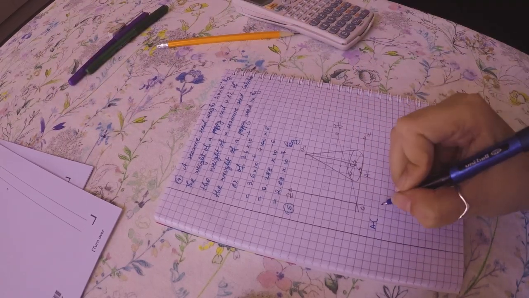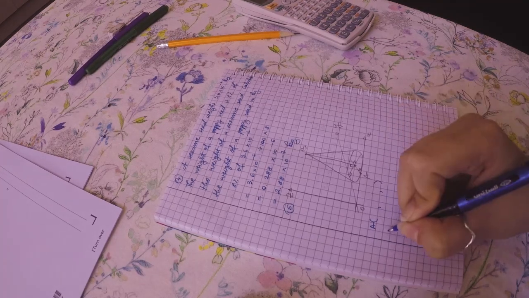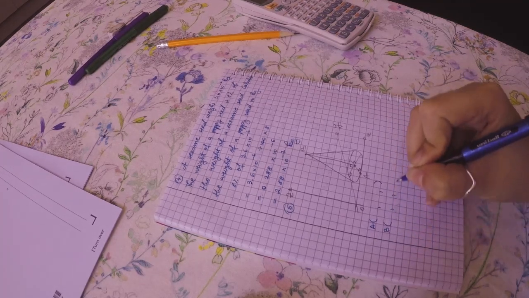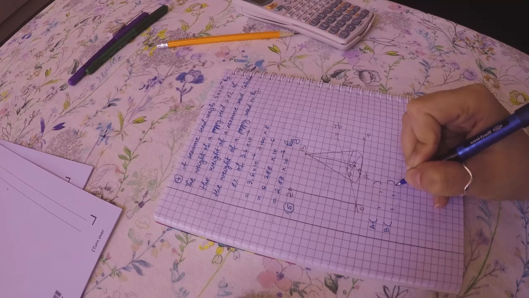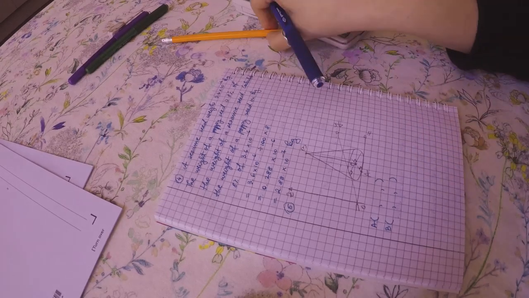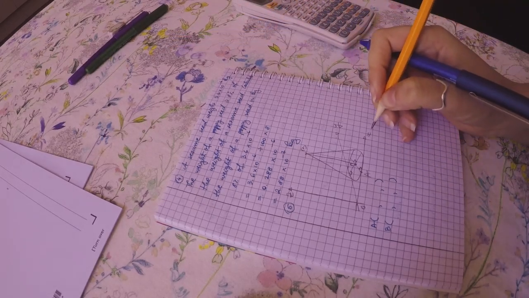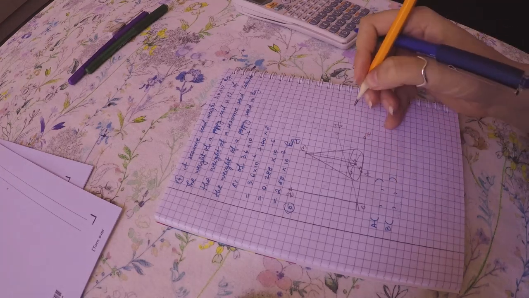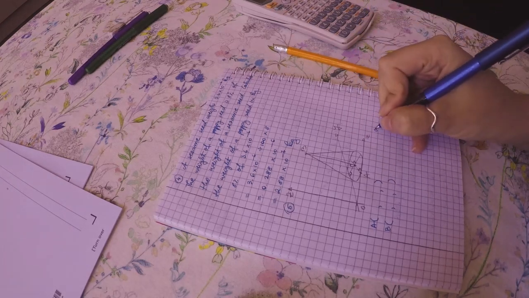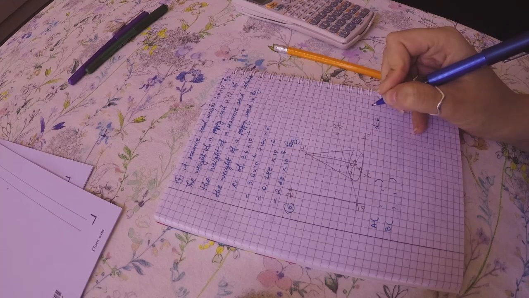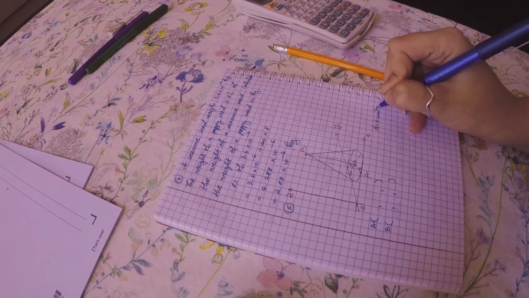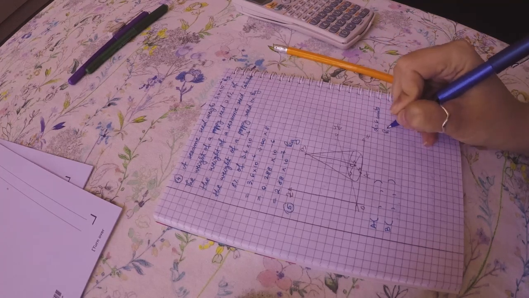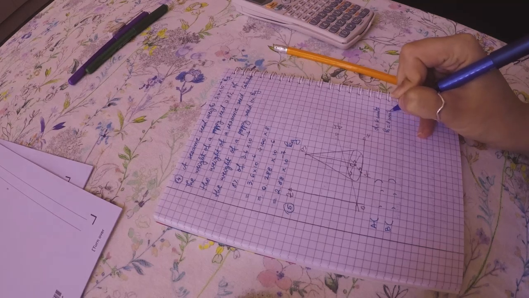A has 3 bits, B has 3 bits. B should have the height over there. Oh, I forgot this. So, where does it? Oh, the diameter is 6. So, diameter is 6 what? Units. And the height is 8 units.